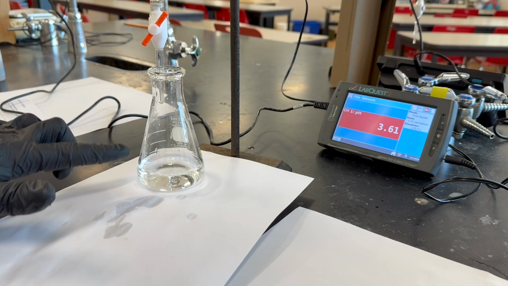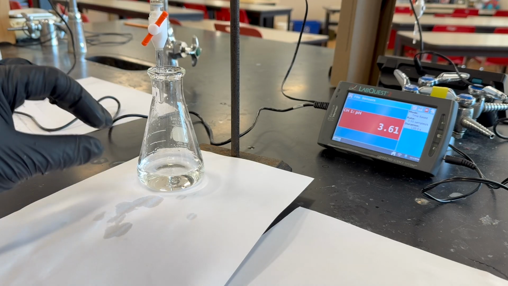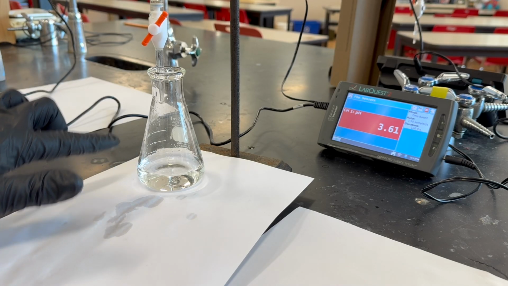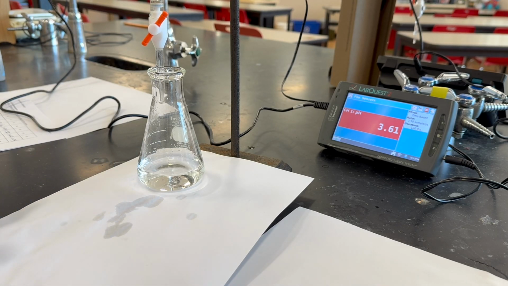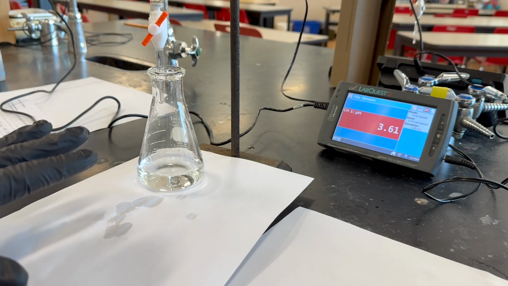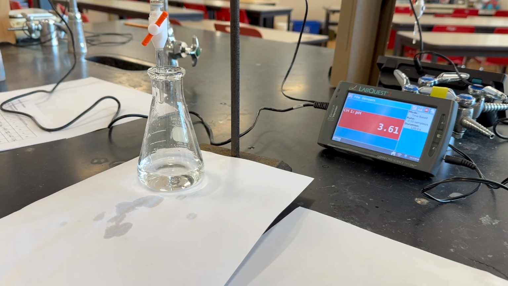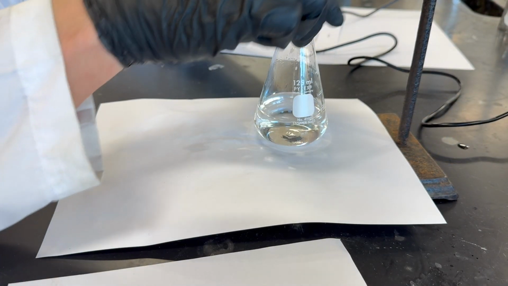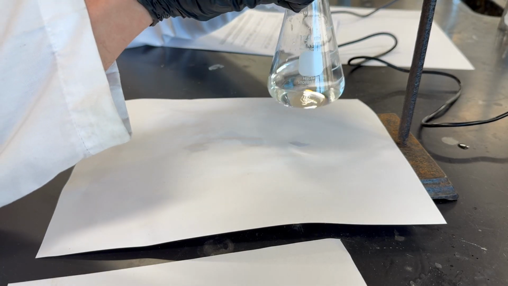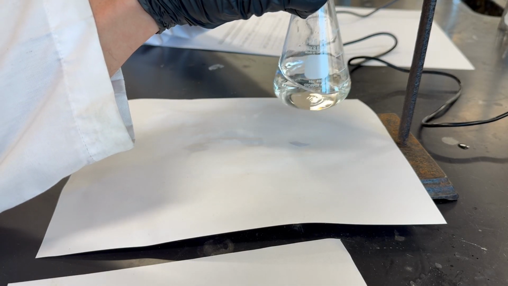And when we see the pink color from the phenolphthalein starting to linger in the acid, then we're going to really go very slowly and add the base drop by drop at that point. We are now again at the drop by drop. We're getting very close. The pink color is lingering for a long time.